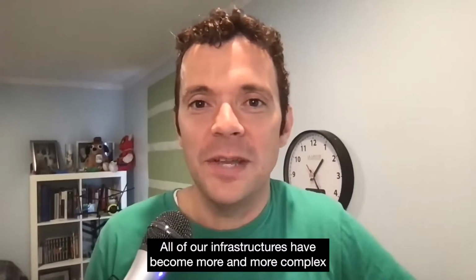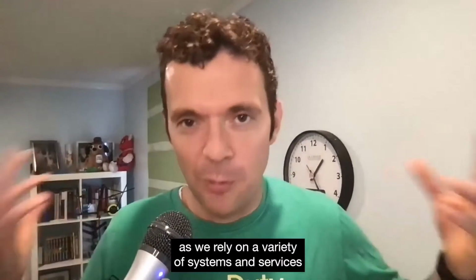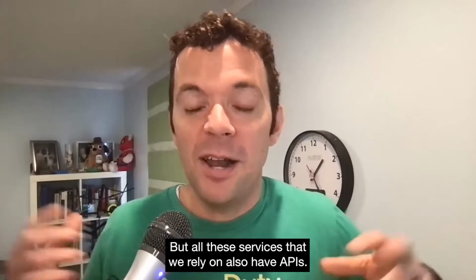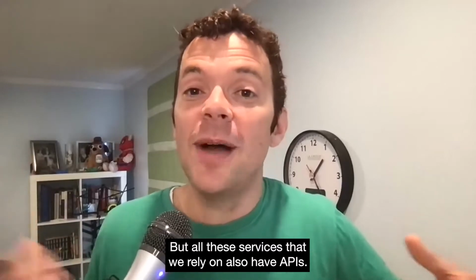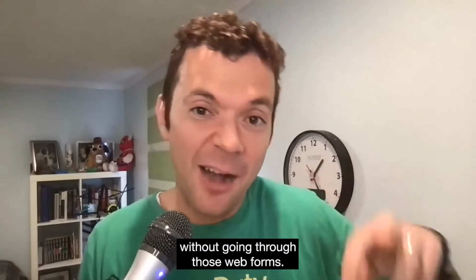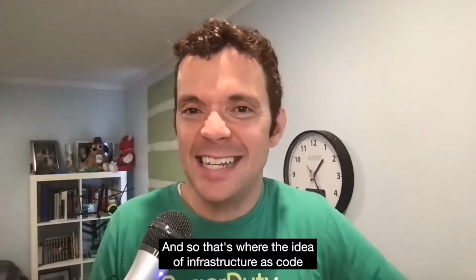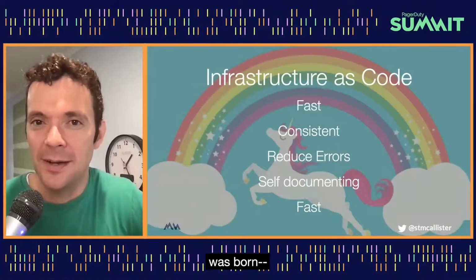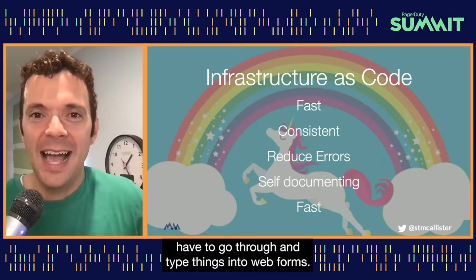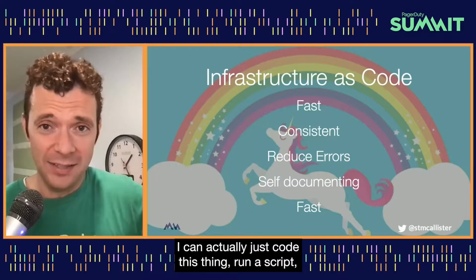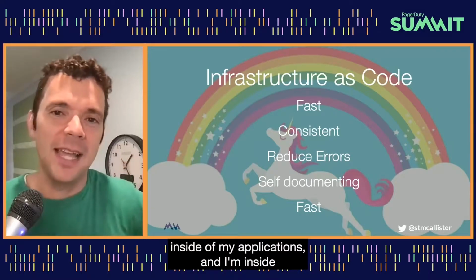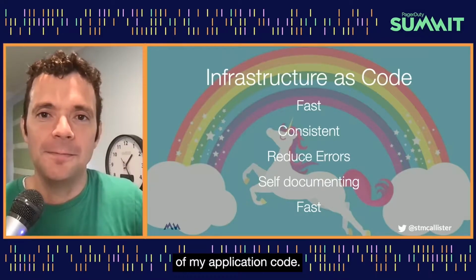All of our infrastructures have become more and more complex as we rely on a variety of systems and services that make our applications and our companies operate. But all these services that we rely on also have APIs. And those APIs allow us to interact with them without going through those web forms. And so that's where the idea of infrastructure as code was born. Because folks realized, wait, I don't have to go through and type things into web forms. I can actually just code this thing, run a script, and it will work. Because I can keep everything managed just inside of my application code.